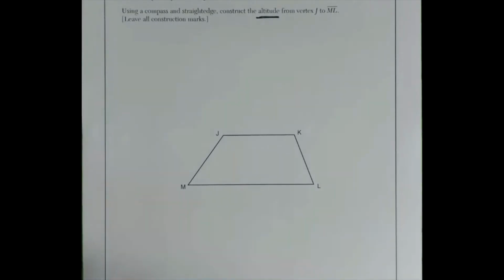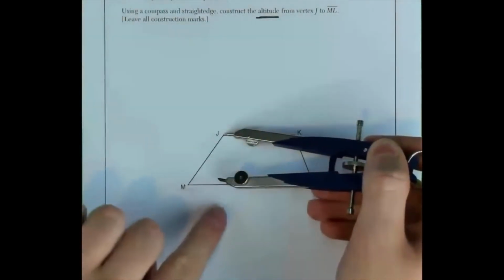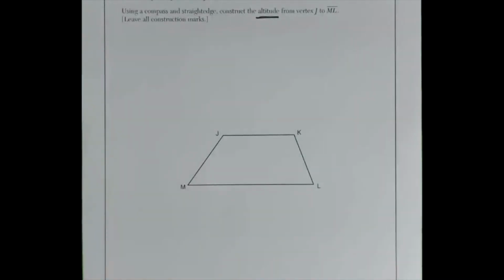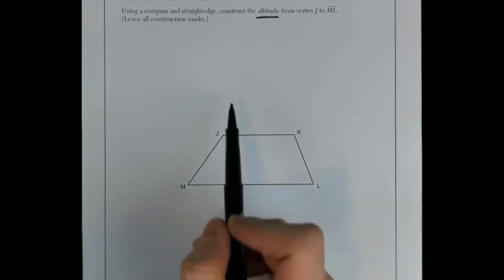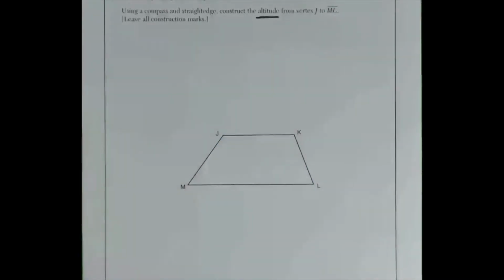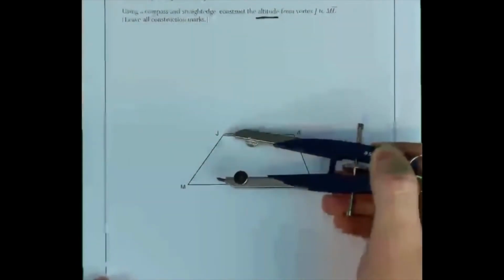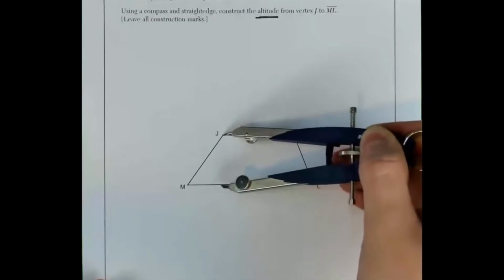Well, we need to understand that in order to complete this construction, we need to place our compass point on J and measure to the length of ML. This is a classic example of a point not on the given line, and your goal is to construct a perpendicular. So I'm going to place my compass point on J, and I'm going to extend my compass a little past ML.